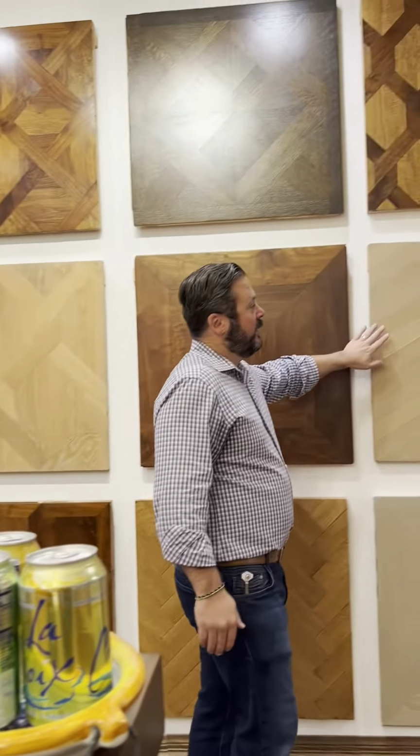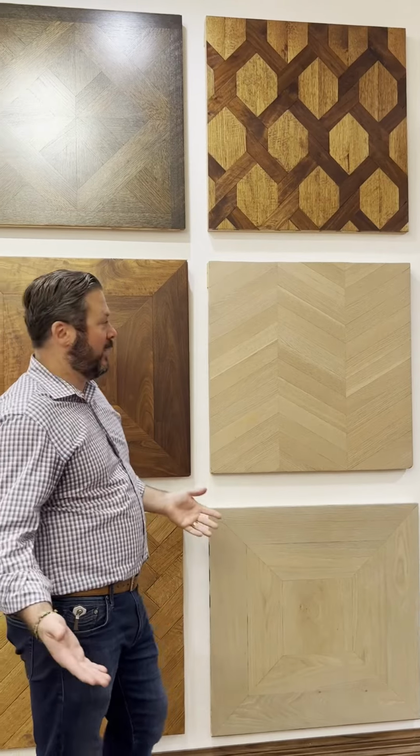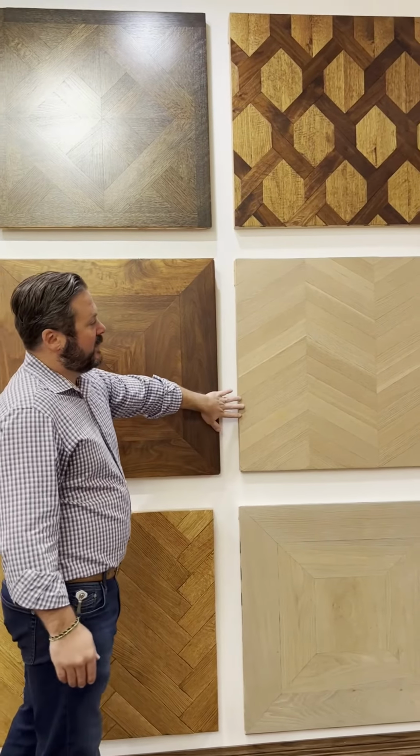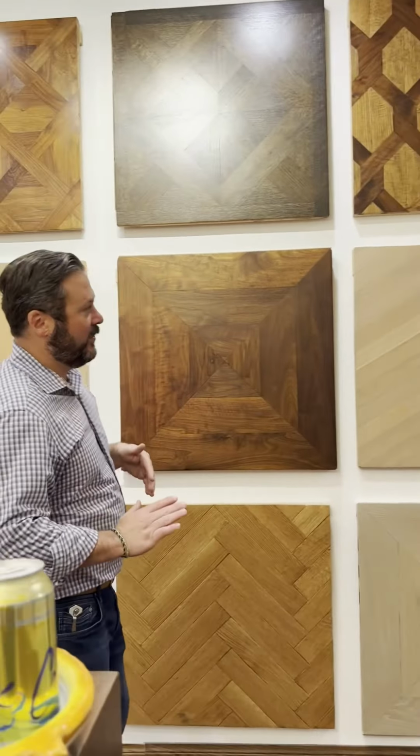This board, the next grade down, is what's called select and better grade. It'll allow for some streaks and some miscolorations, but you're not going to have any knots or big streaks through there. So it's very clean. For us, that's mainly what we use, select and better grade material.